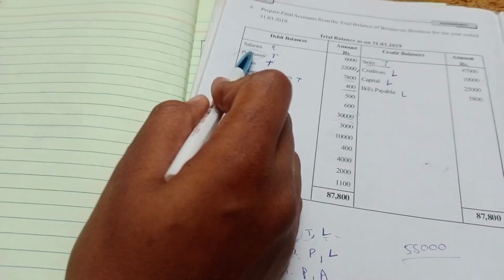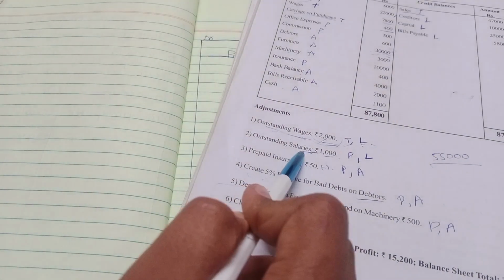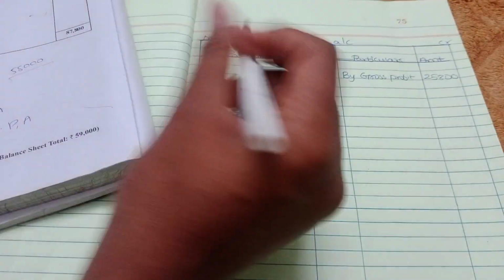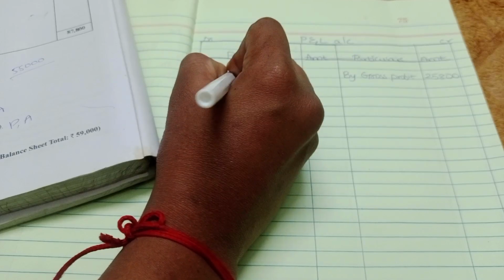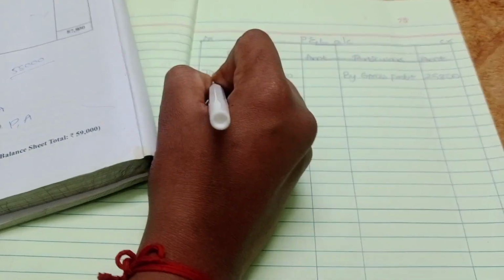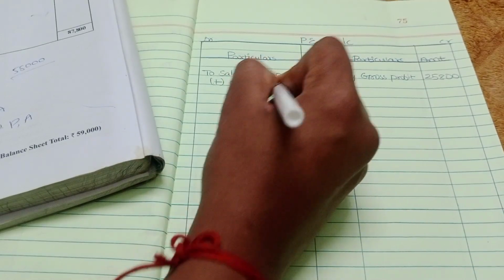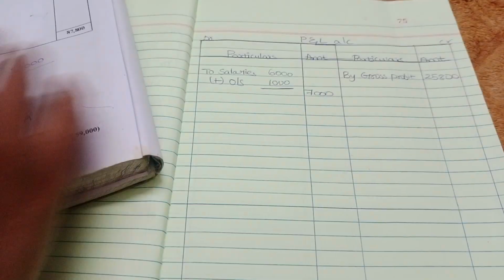What are you having in the P&L account? Salaries. For salaries you are having an adjustment, right? 1,000, you need to add that. What is the salaries amount? To salaries, 6,000. 6,000 plus outstanding, how much? 1,000. So total 7,000. Like this you need to enter it.